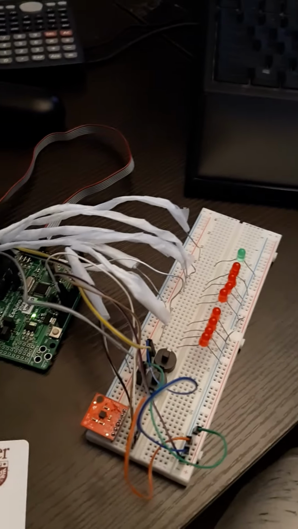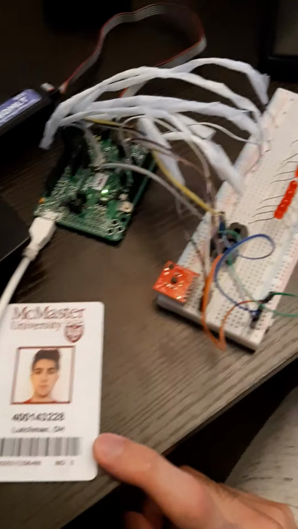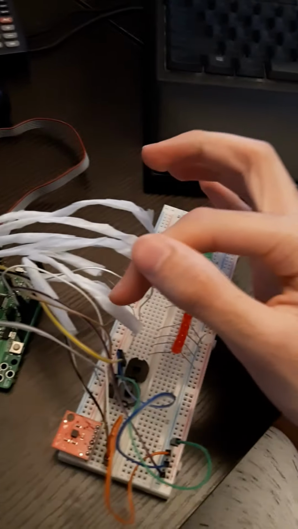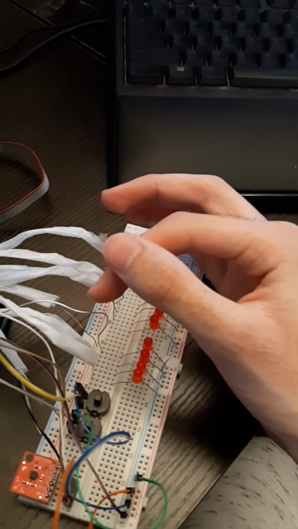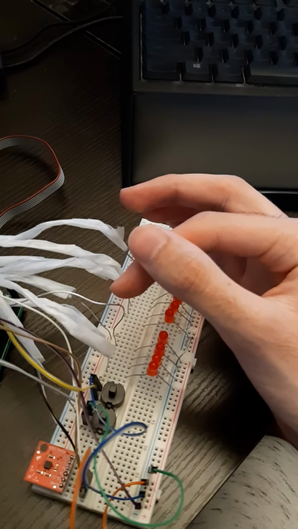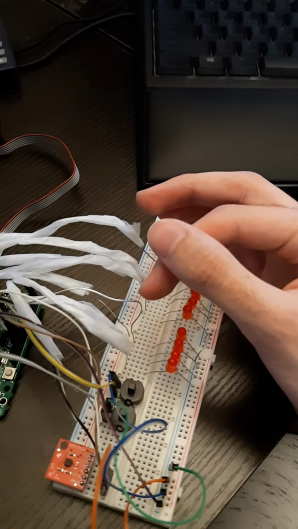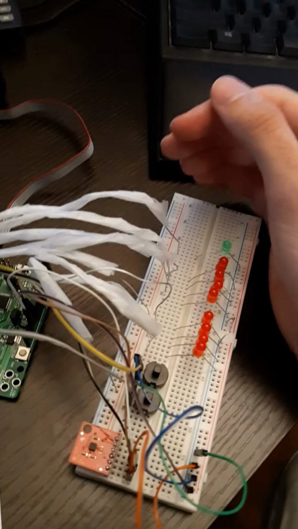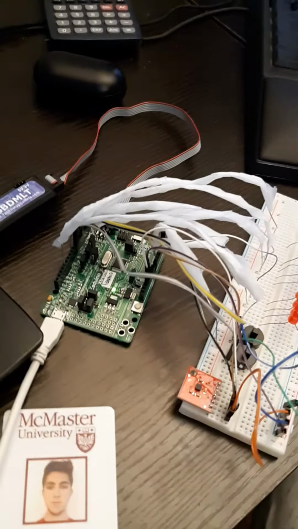So for this project and the requirements based on my student number, I have to sample the x-axis data through channel 5 with a 12-bit resolution at a bus speed of 8 megahertz. And to sample the y-axis, I am using channel 6, as that's the next one over.